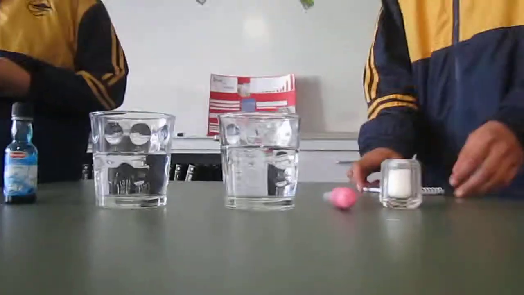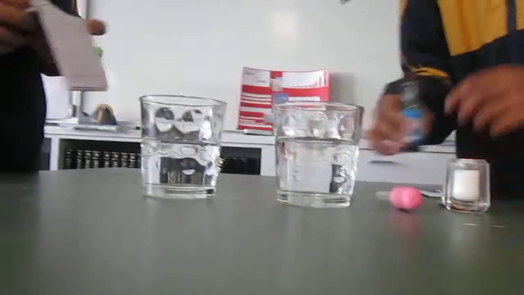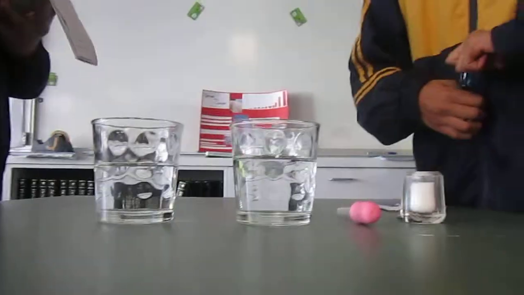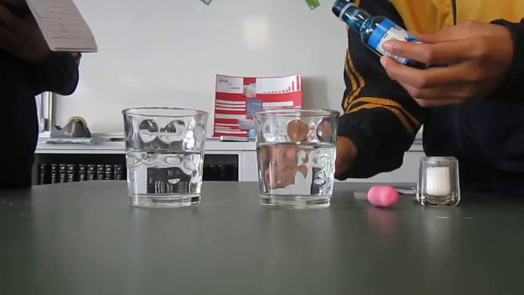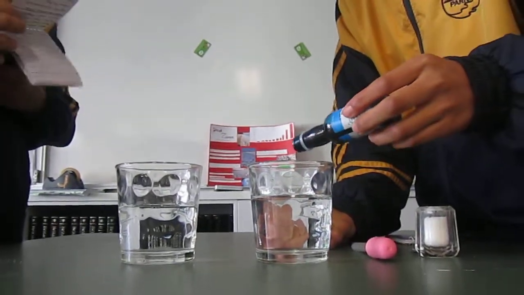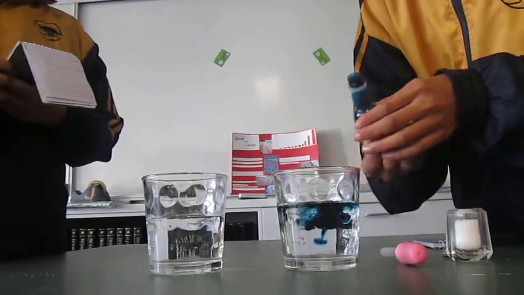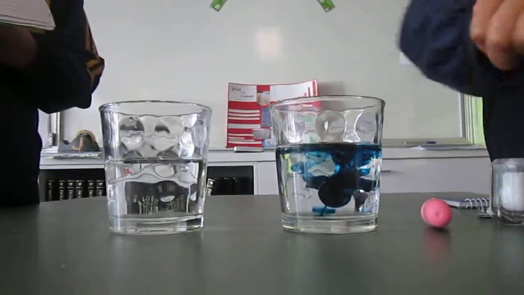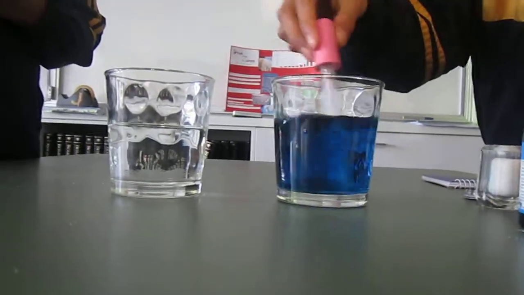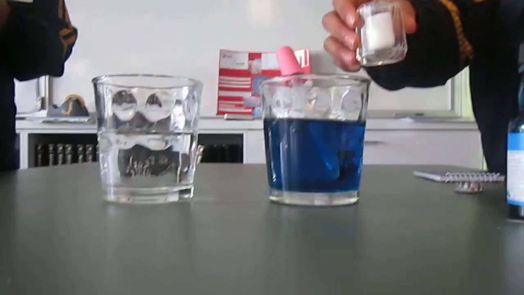Now we will do an experiment-like thing called density layering. Here we have 2 equal glasses of water. To the one on the right, we add blue food coloring and stir. This blue water will represent the Gulf of Mexico dead zones, so we will need to add 1 spoonful of salt to it.